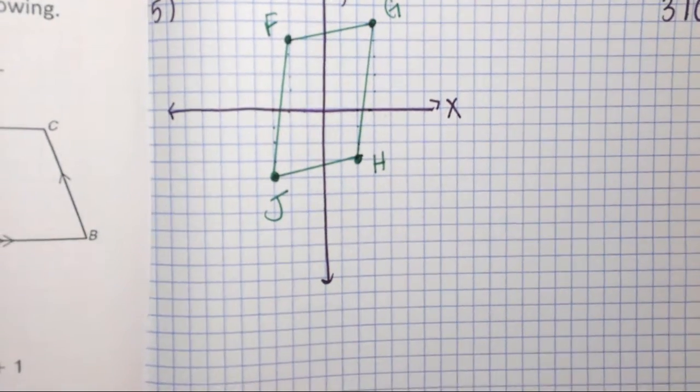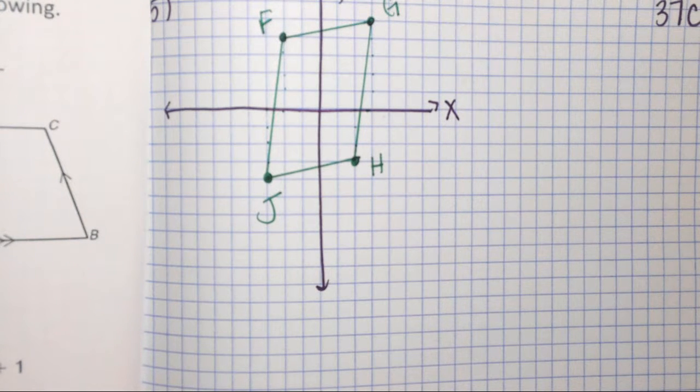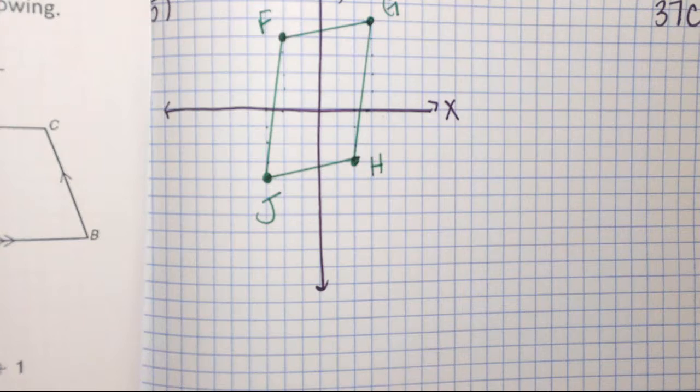So the problem says, determine the coordinates of the intersection of the diagonals of a parallelogram. What do we know about the diagonals of a parallelogram? So what does that mean? They cut it in half, which is known as the what? The midpoint. Take a point. And didn't we learn midpoint formula a long, long time ago?